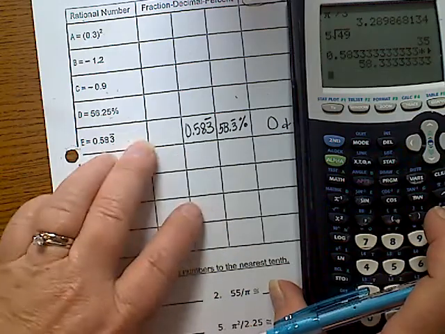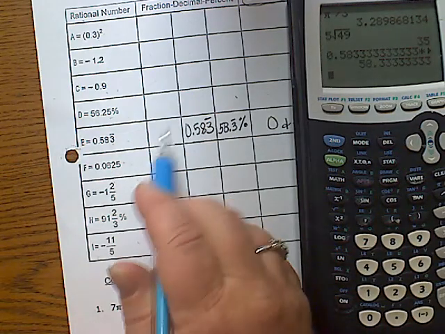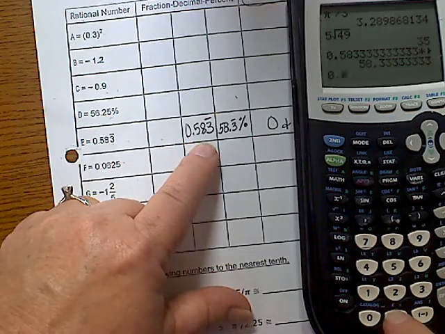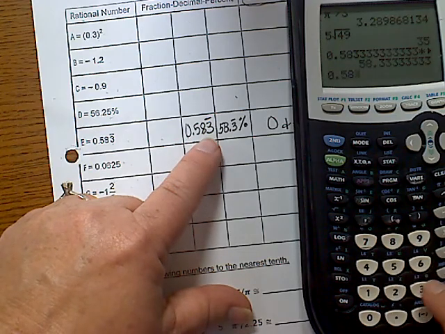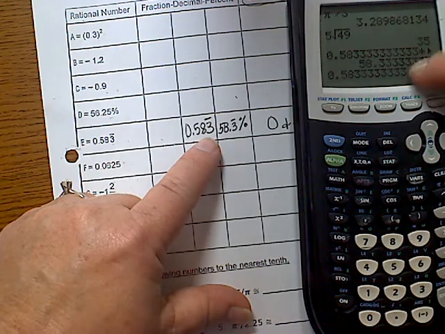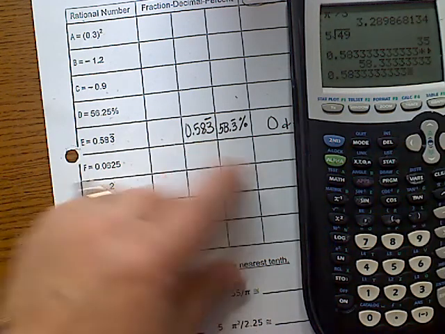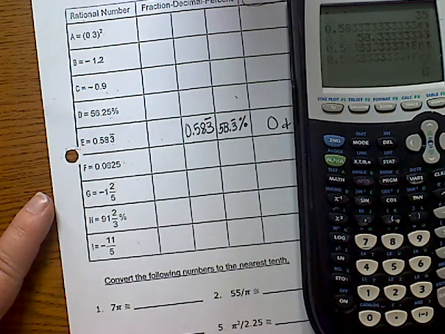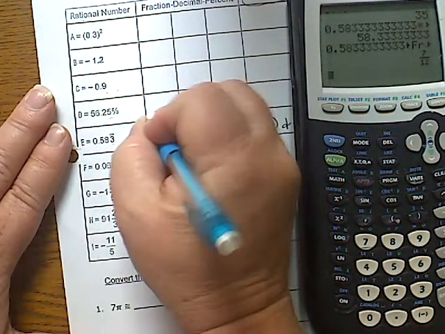Okay? Now I want to take that decimal and change it back to a fraction. So 0.58333333. Okay? 3/4 of the way across. Then I'm going to hit math. I'm going to hit enter, enter, and I get 7/12.